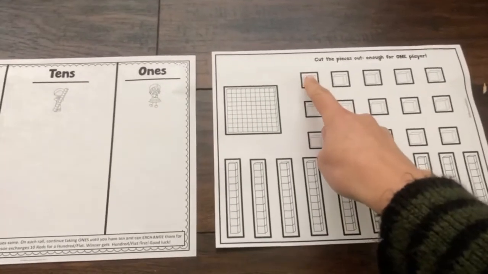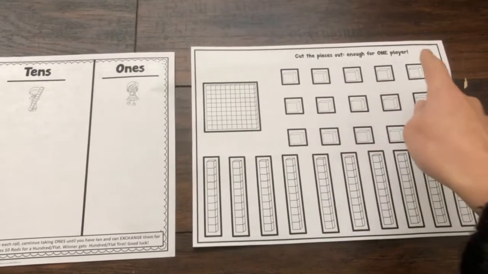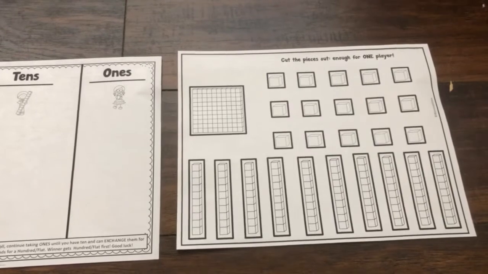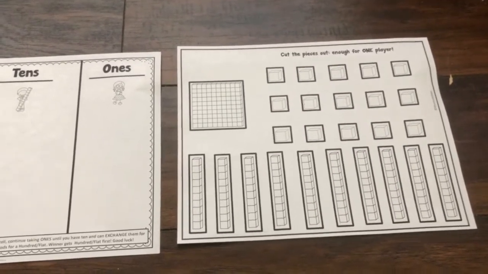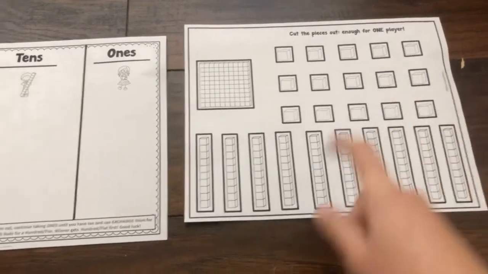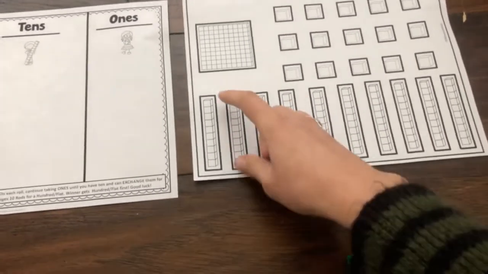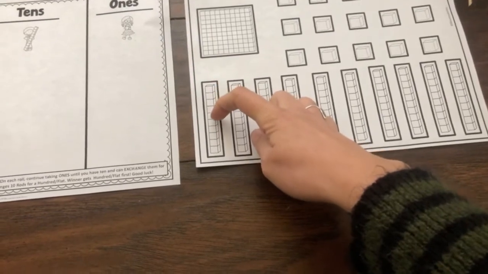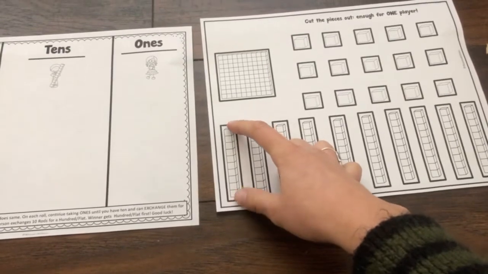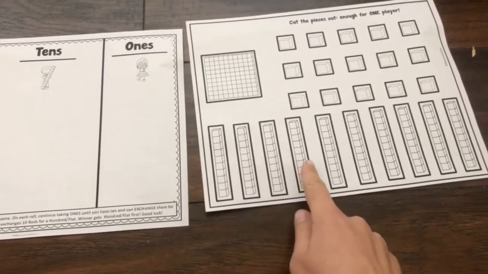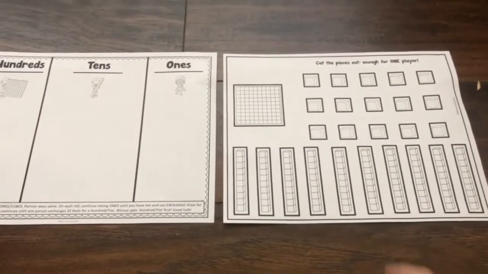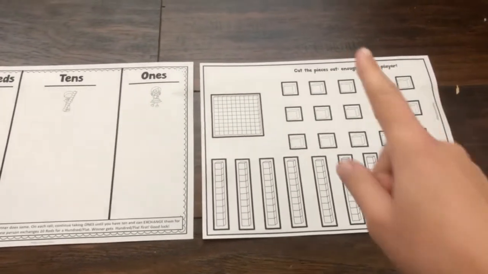So these are my ones. 1, 2, 3, 4, 5, 6, 7, 8, 9, 10. I actually only need to cut up 10 of them. So cut around the boxes. This is going to take you some time, but you can get parent help. And let's see, how many 10 sticks do we need? 1, 2, 3, 4, 5, 6, 7, 8, 9, 10. These all have 10 in them. Perfect. So these are called 10 sticks. There's exactly 10 on here. Perfect. Okay, so pause the video and cut these out.